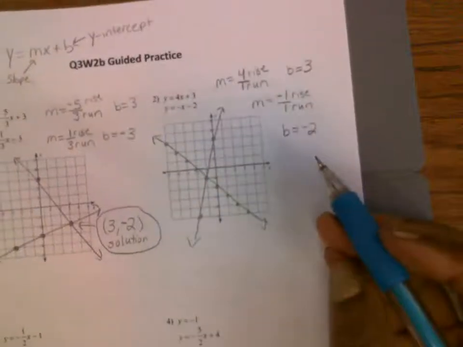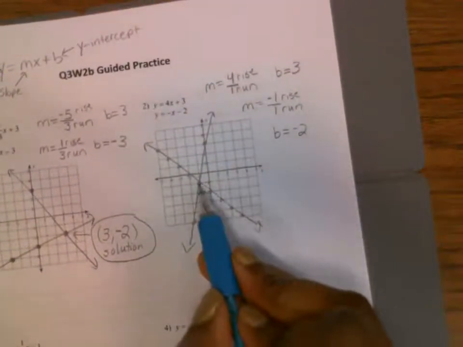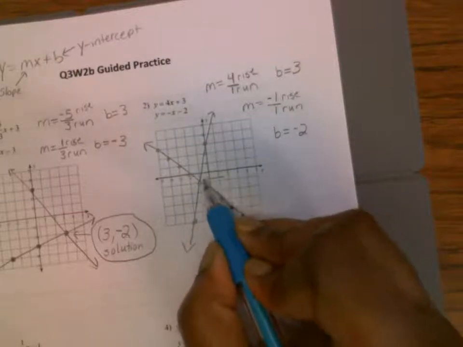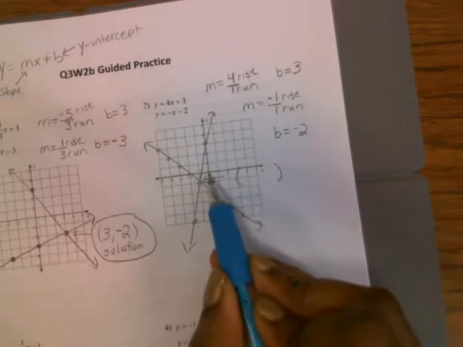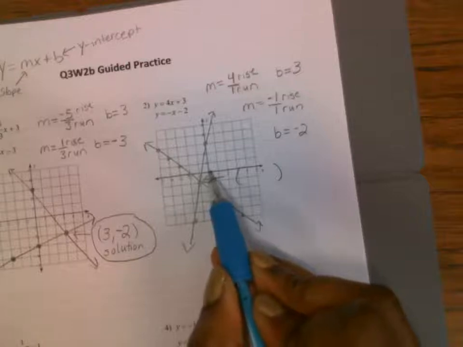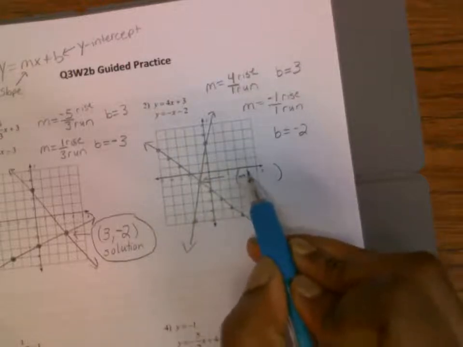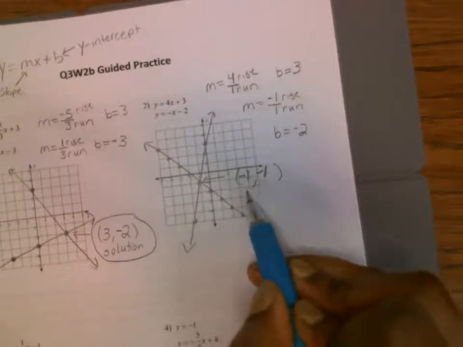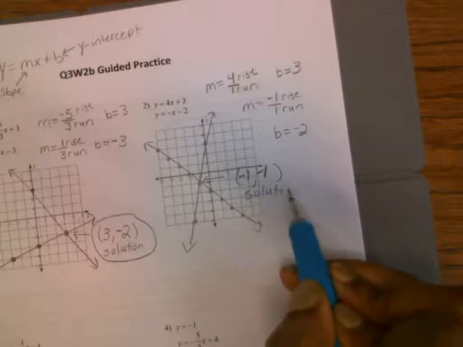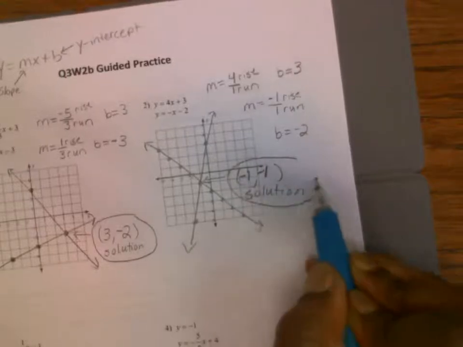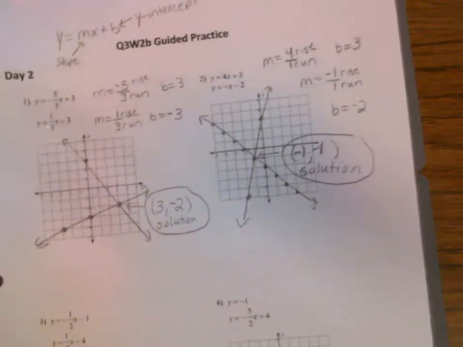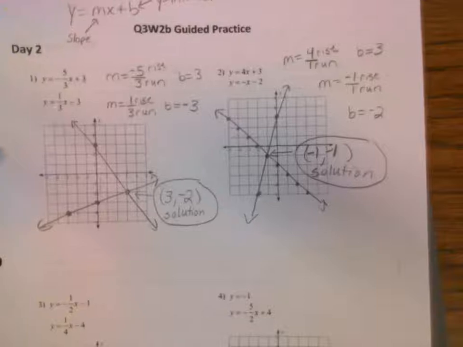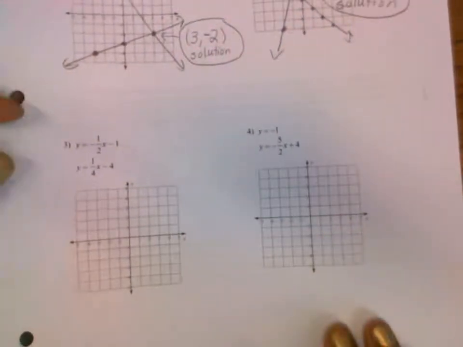So now the solution is going to be the 1 point that they share. This is where they cross. So my solution is going to be, start at the origin. I had to go over to the left 1 time. So it's -1 to get to that point. And down 1. So it's -1 and -1. This is my solution. That is the 1 point that they share. This is where they cross. That is the solution to that system. And I'll pause.